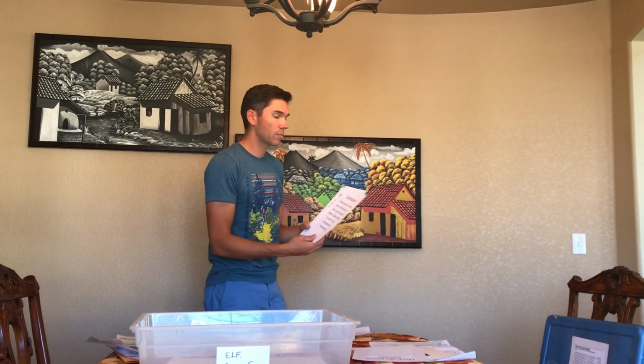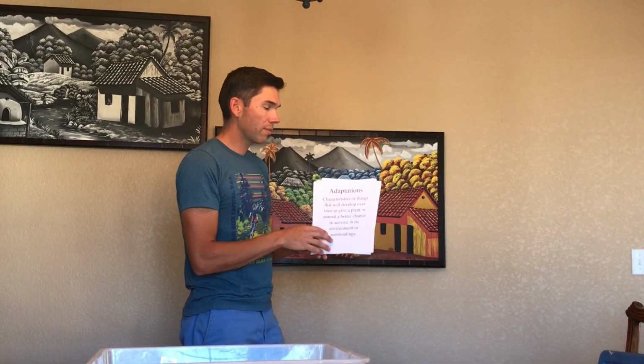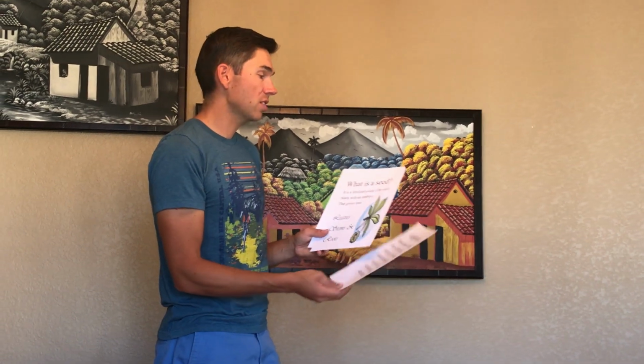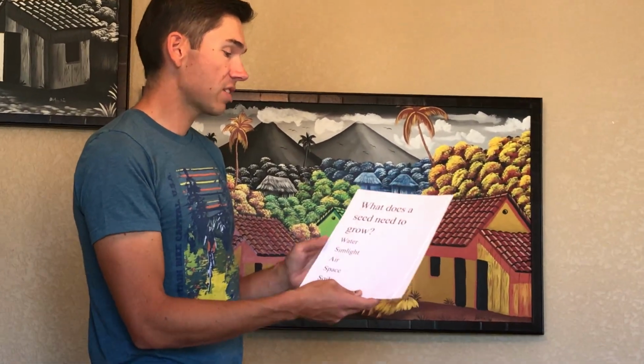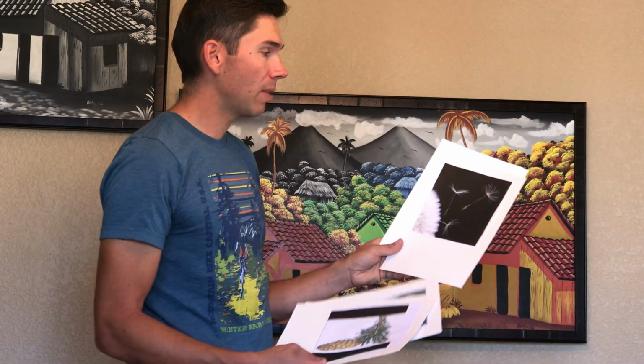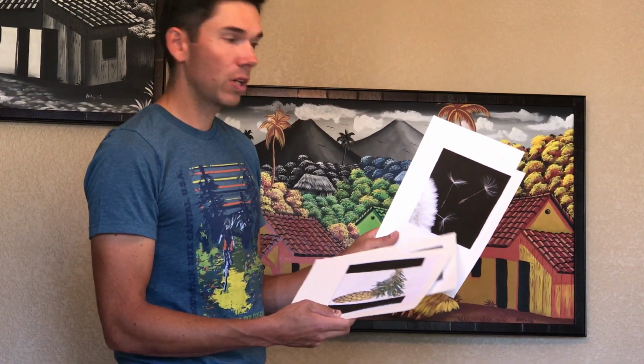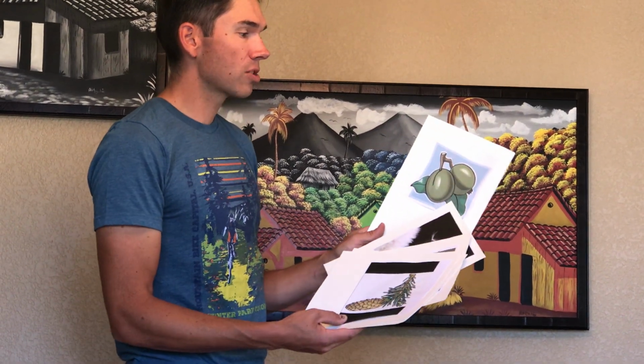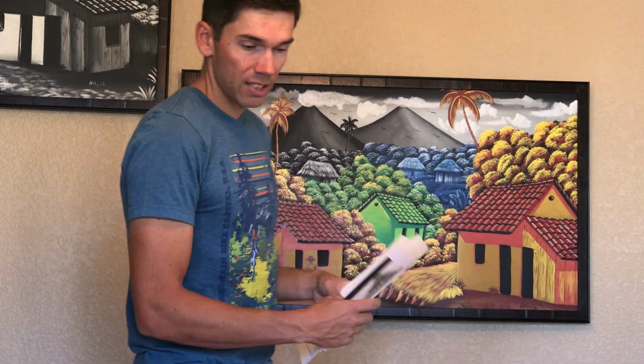So in here you'll find a whole bunch of different ways to show the kids the different points around seed dispersal. There are some cards that define, for instance, adaptation. What is a seed? What does a seed need to grow? So you can talk about the basics and how seeds travel. There are example cards of plants that get dispersed in different ways. For instance, there's an animal here, a plant that flies on the wind to spread the seeds, and ones that might drop by gravity or float. So you can talk about the different dispersal methods.